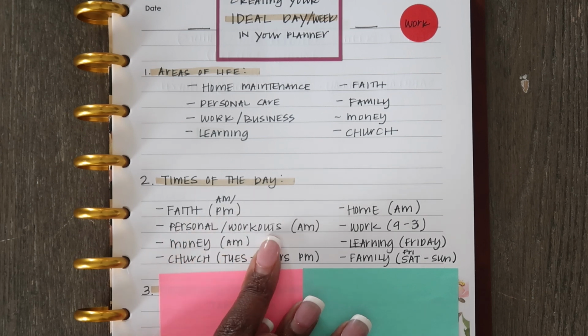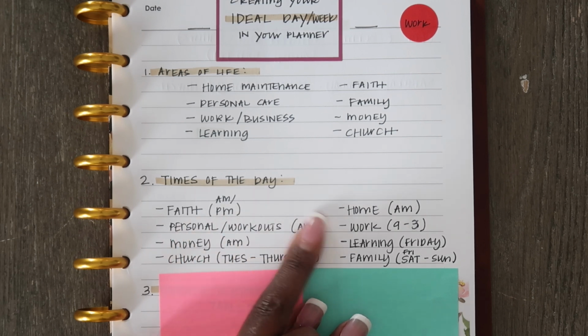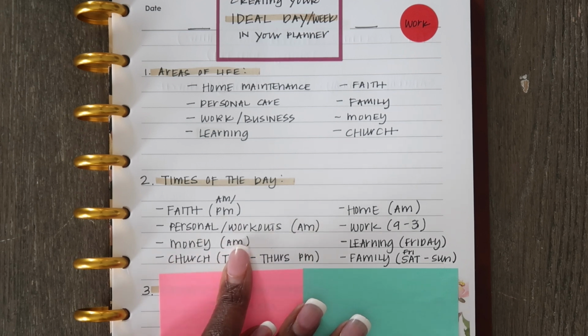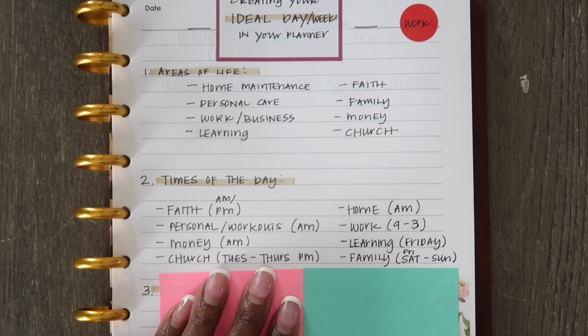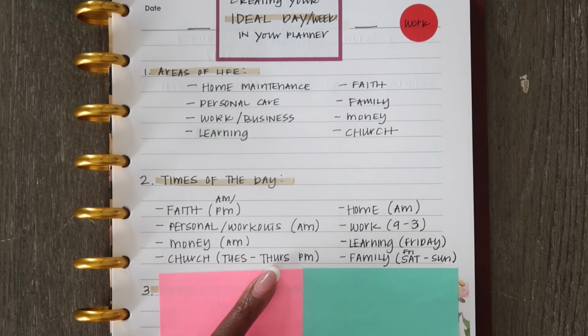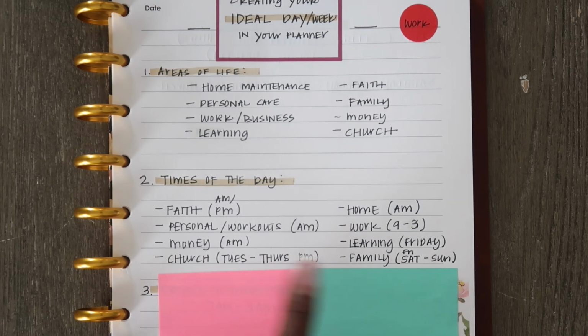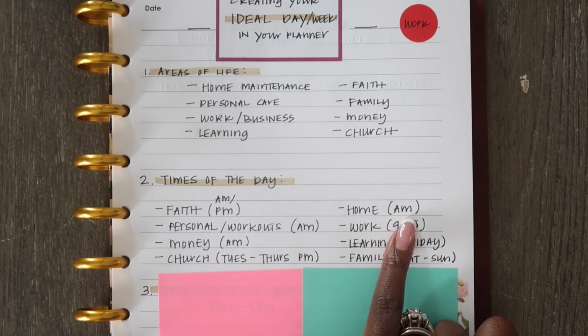My personal planning and my workouts, I like to work out in the morning time. So I have AM here. My money, I usually look at that one in the morning as well. So I have AM. The events for church, I am usually doing that Tuesday, Wednesday, or Thursday, and it is a part of my PM routine. And these are meetings outside of Sunday because of course I do church on Sundays, but on Tuesday night and Thursday night, I will usually have some type of meetings for church, and Wednesdays are Bible study. So I will usually set aside my schedule Tuesday through Thursday for PM routine to dedicate some time to church meetings and events. On this side, we have my home routine that usually happens in the morning.